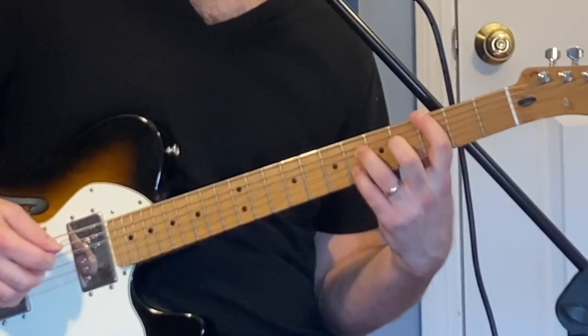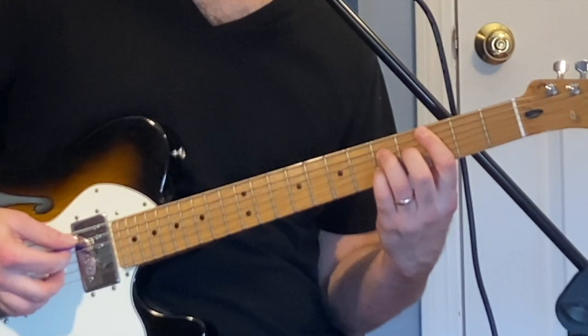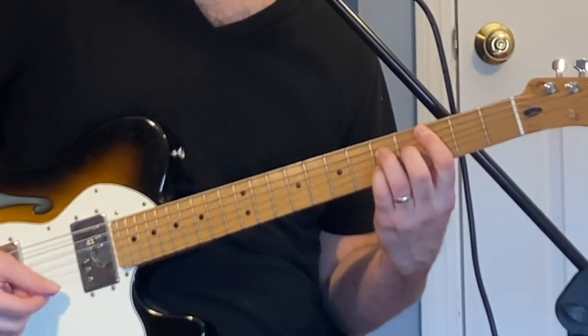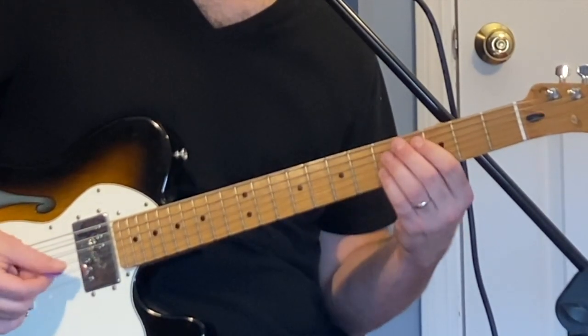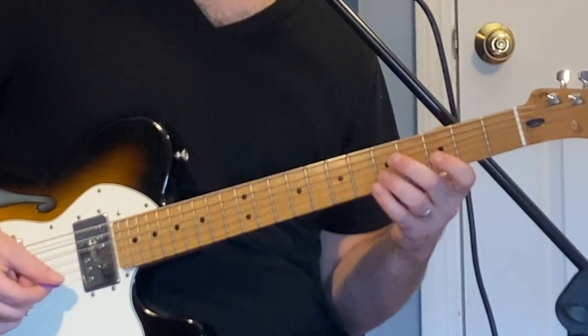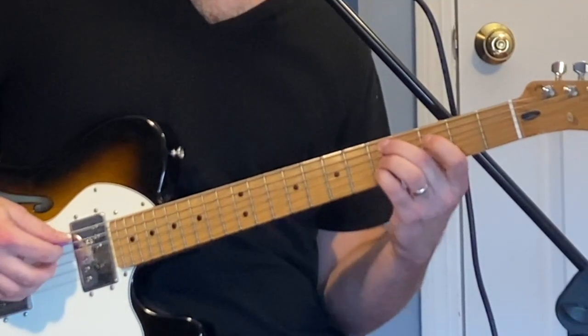Or if we want to go up for all 3 of them, we can do the same first 2 chords. And then I'm still keeping the same C major 7, but I'm barring across to get the G note on top. So now I'm going rather than, okay.